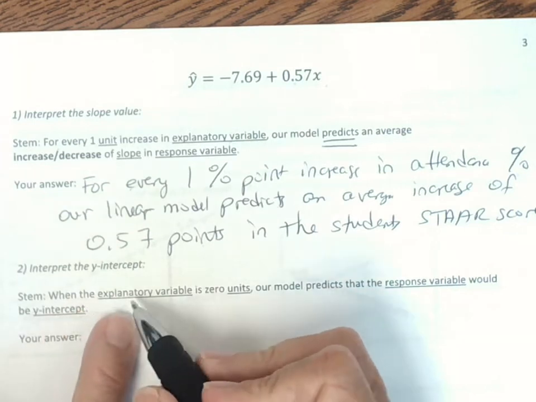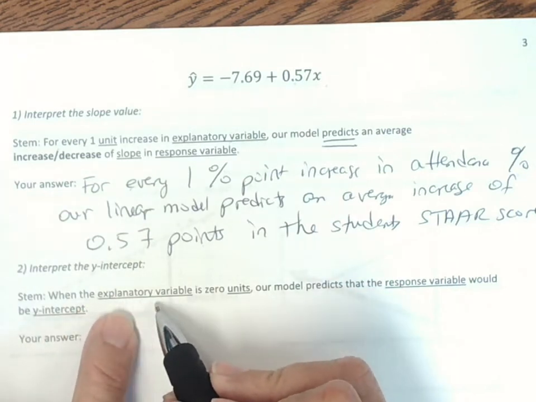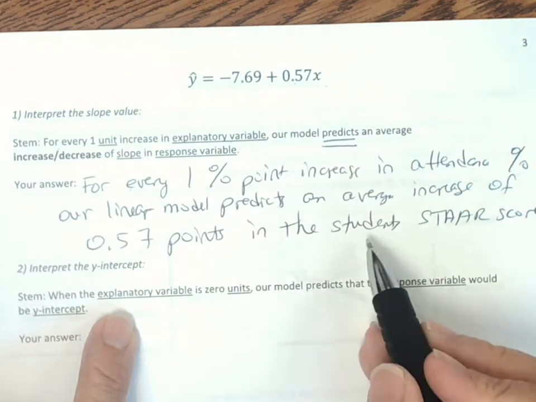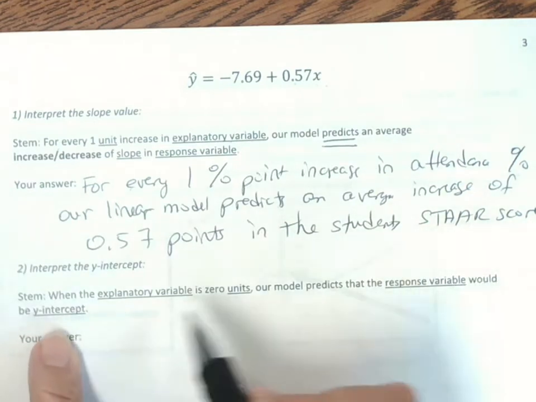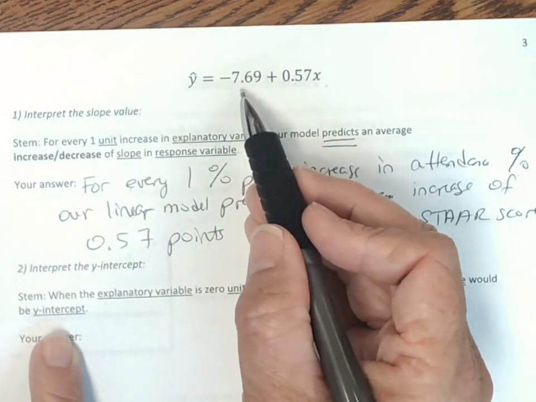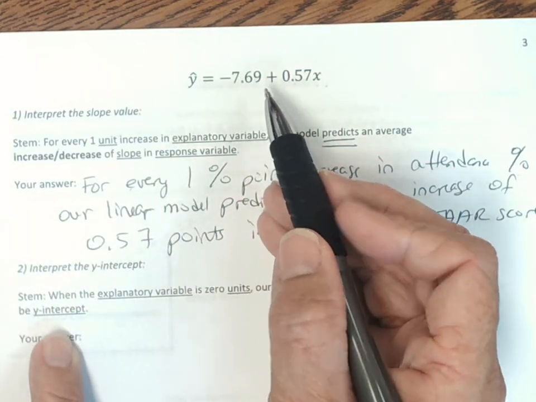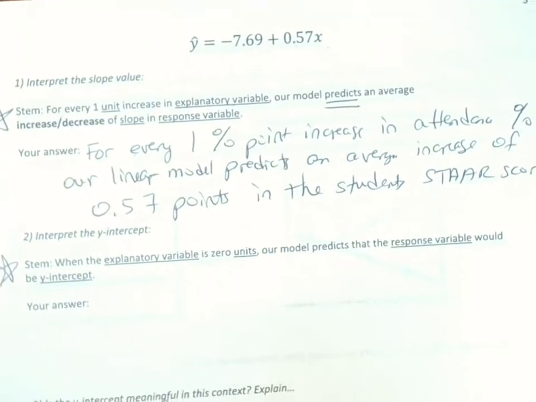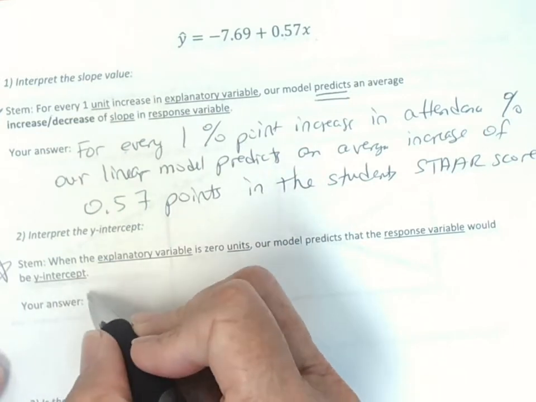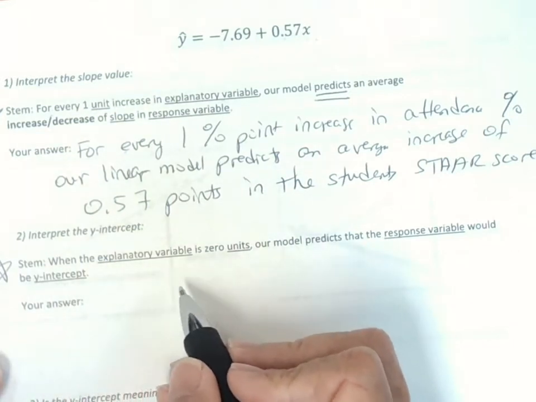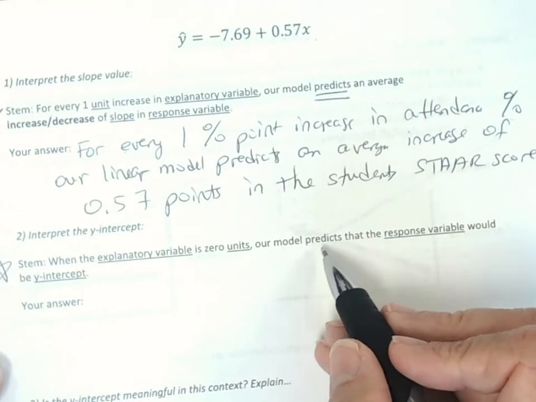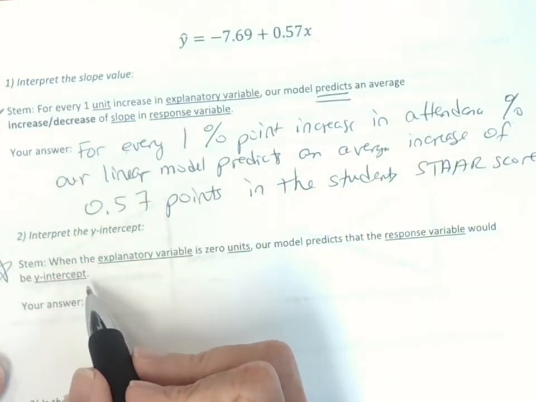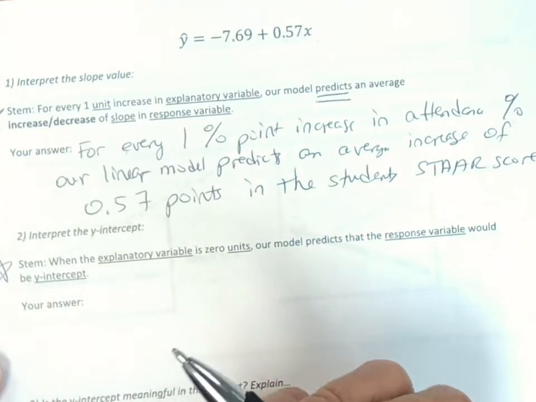So when the attendance is 0%, our model predicts that the student's STAR score would be negative 7.69. Because again, here's my sentence stem, just like we had for the slope. That makes no sense. So if I were to write this, when the attendance is 0%, our linear model predicts that the student's test score would be negative 7.69. Makes no sense.